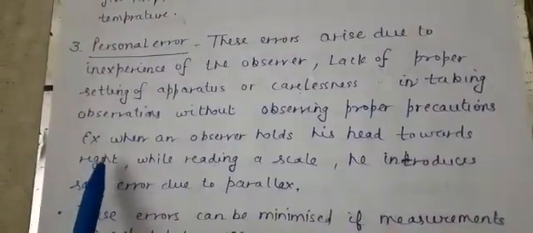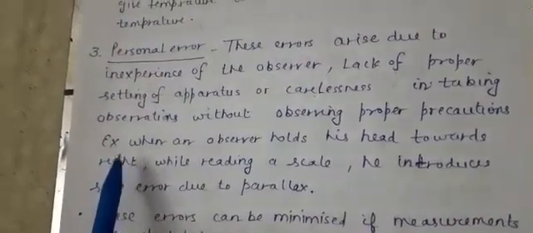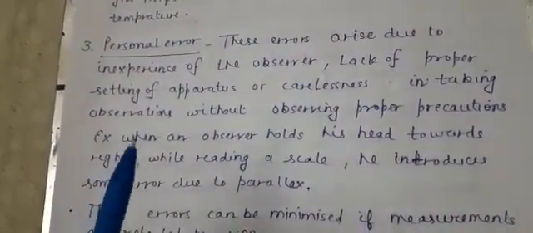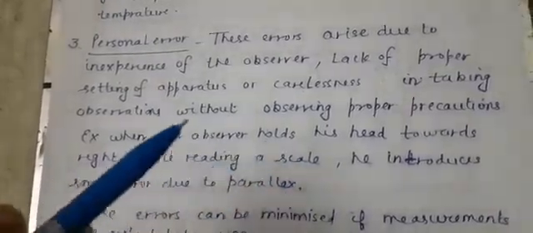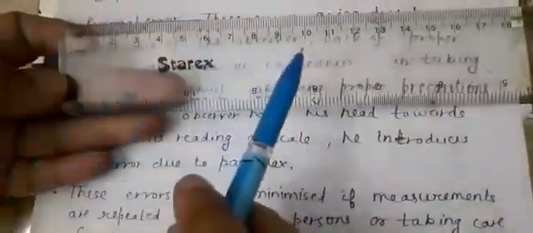Example. See, in physics it is always advised, suppose you are measuring the length of any object with the help of a scale. Suppose the length of the object is 10 centimeter.